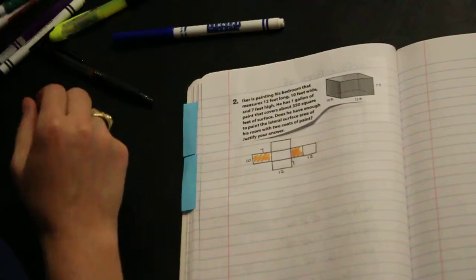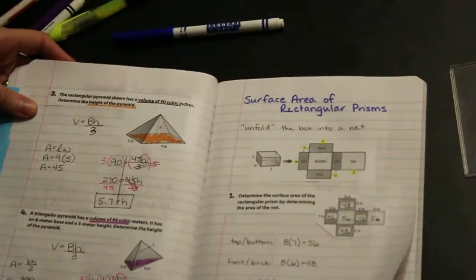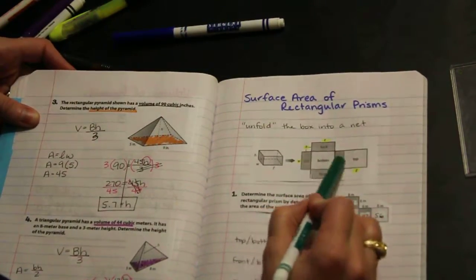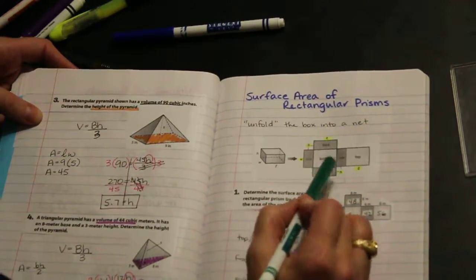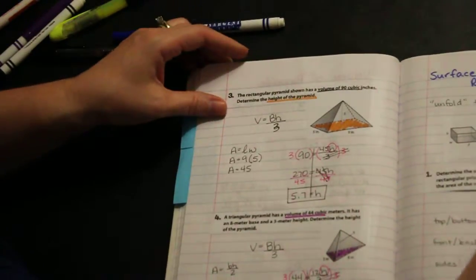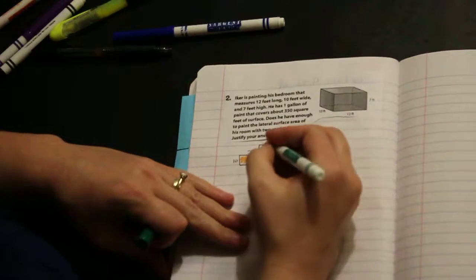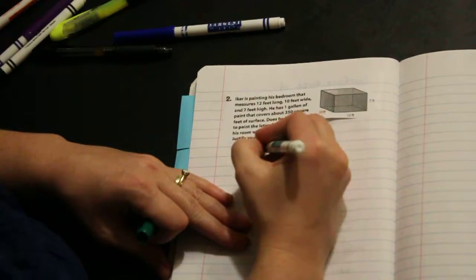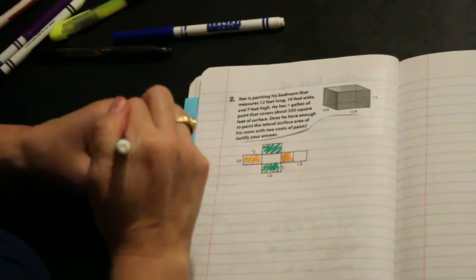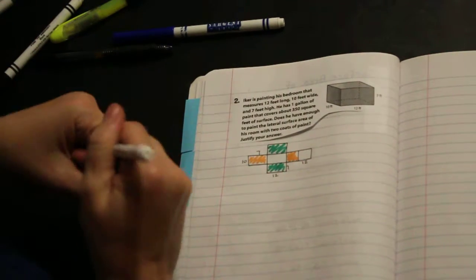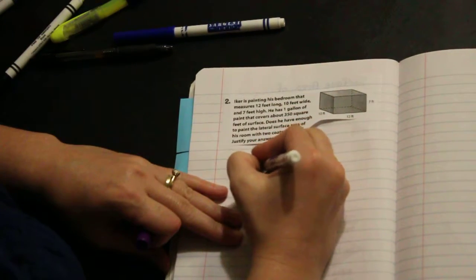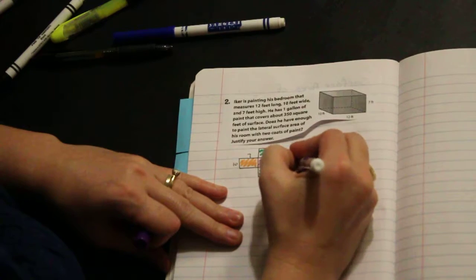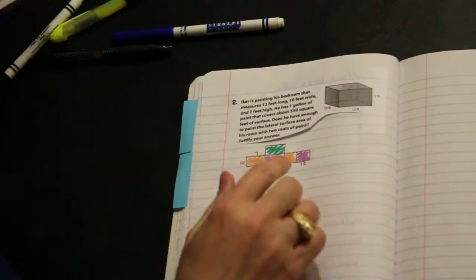So we know that these are the same, right? We learned that on, if you want, you can come back over here to our example. So we have our sides are the same, our back and front are the same. And we know our top and bottom are the same. Okay, so we have our net.